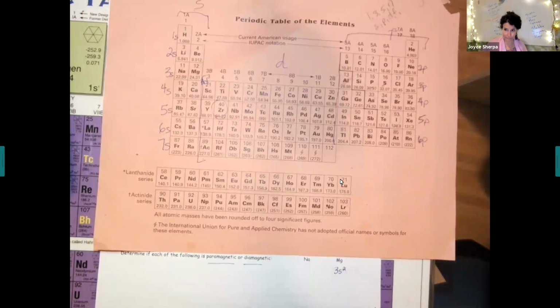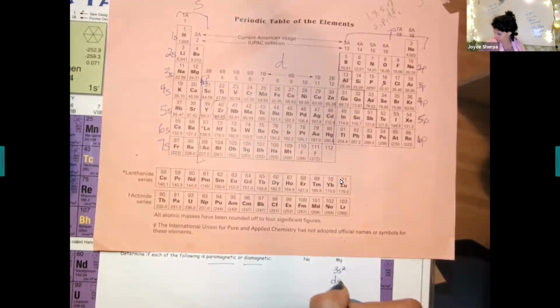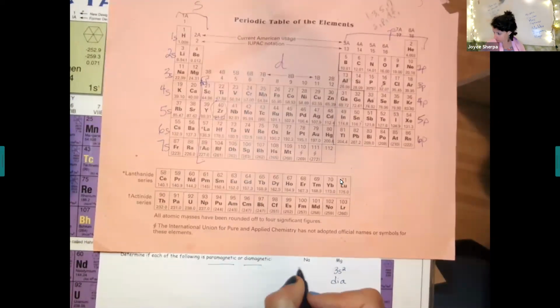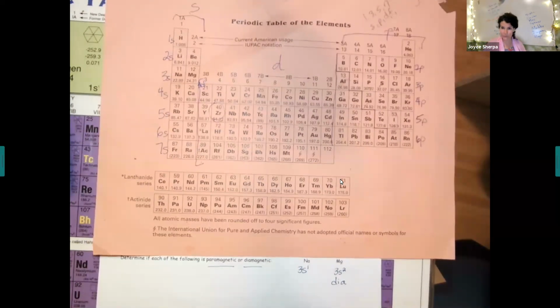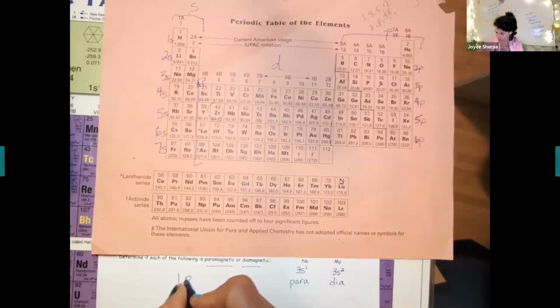If you have both electrons in the s, all the earth metals are going to be diamagnetic. Sodium is going to be 3s1, which means it's an unpaired electron, so it's paramagnetic. So you can always go look at the HEO.